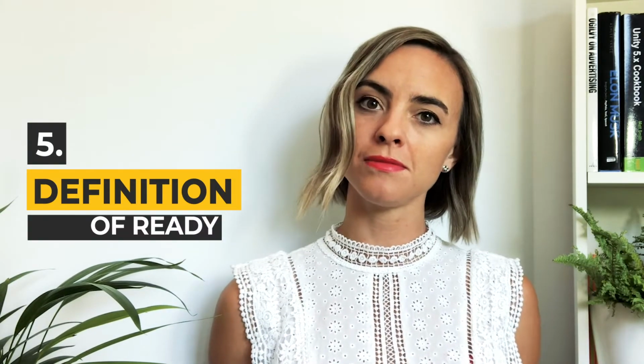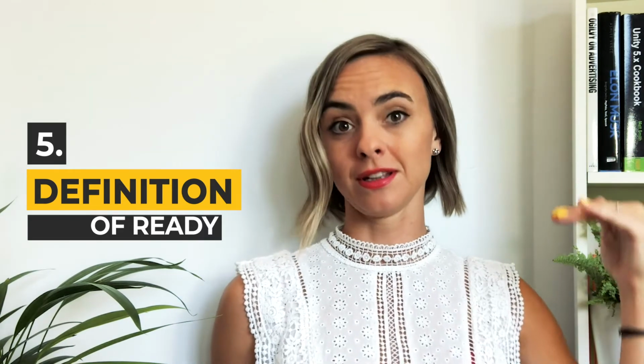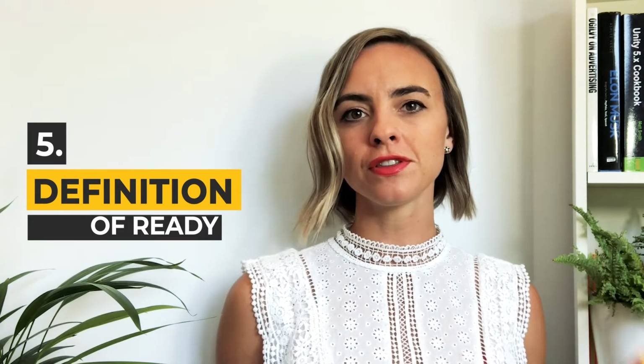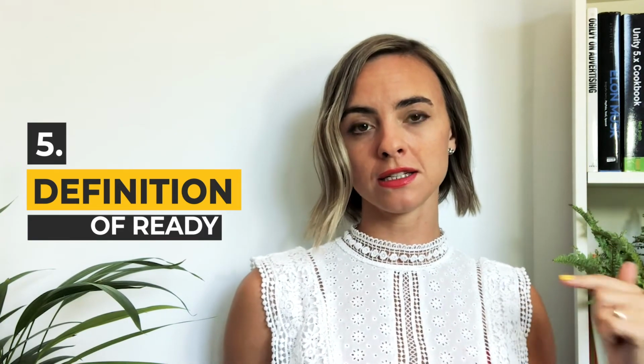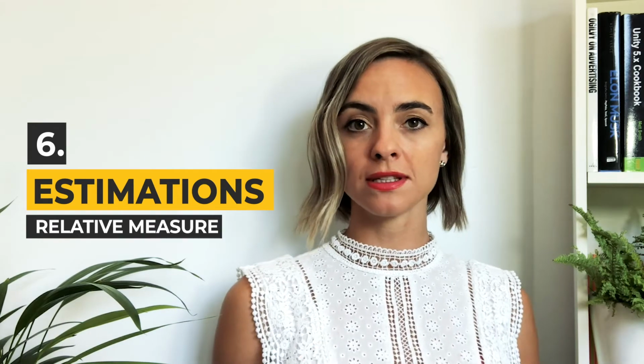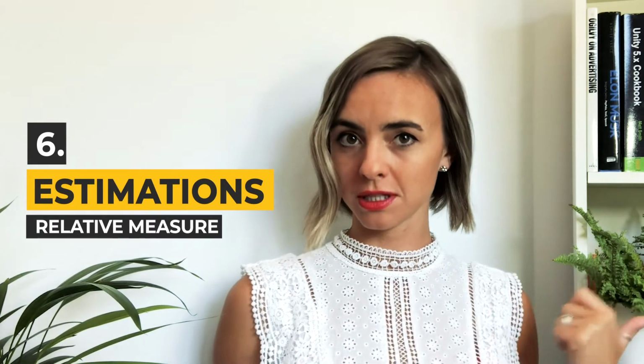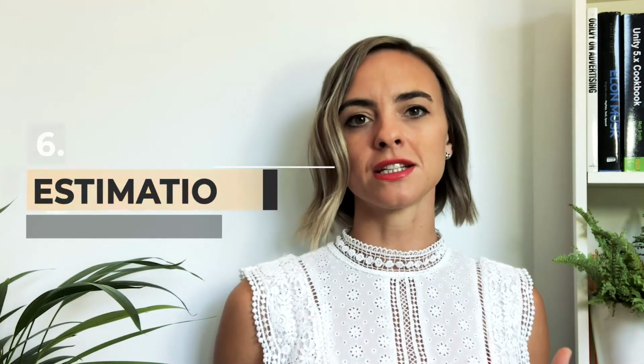5. The definition of ready. It serves the development team as a final check, because it's a checklist, to see if everything that you needed to be defined is defined and the user story is ready. 6. Estimations. Once everything from the previous points is done, the team can start estimating.